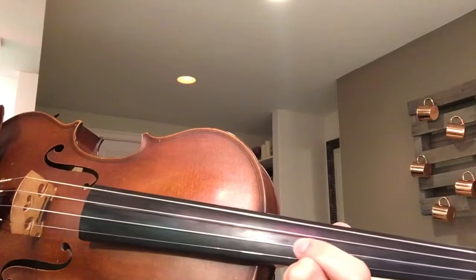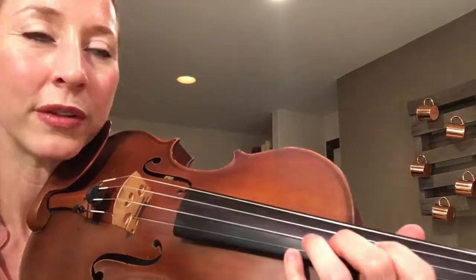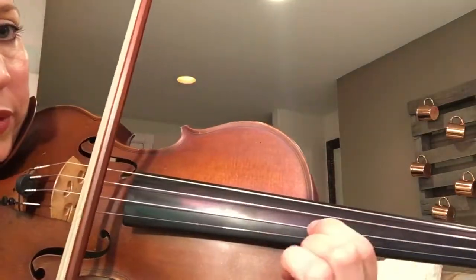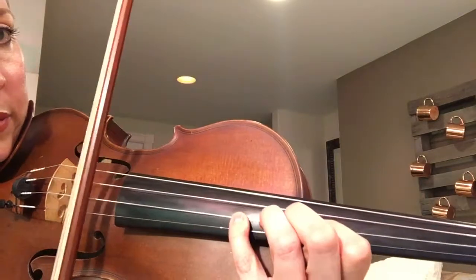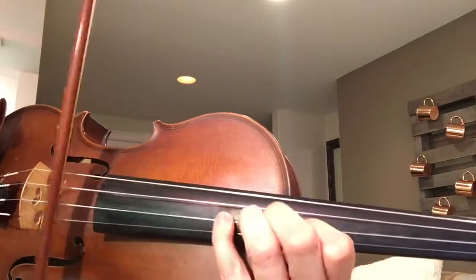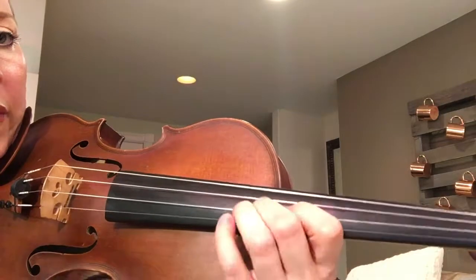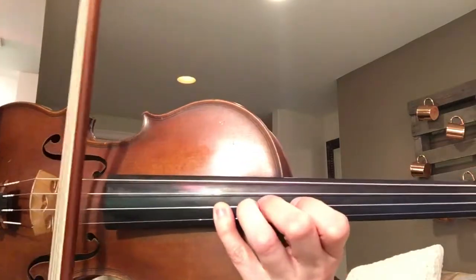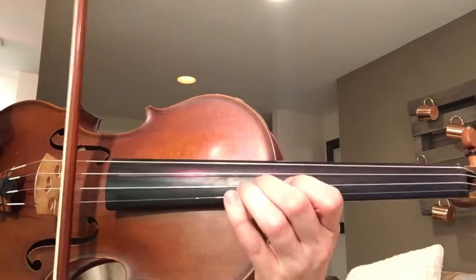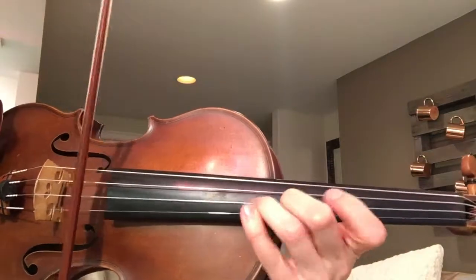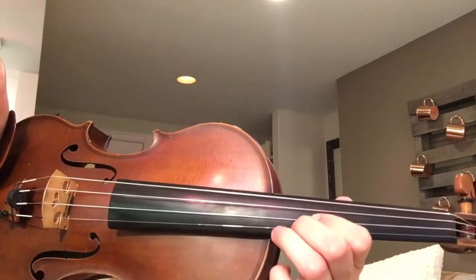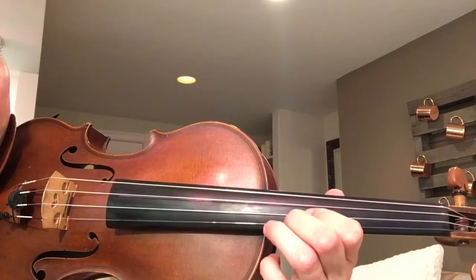Okay, so we went all the way up to fifth because it works really well for this, and then we slide our way back down to get back down to that flat fourth position.